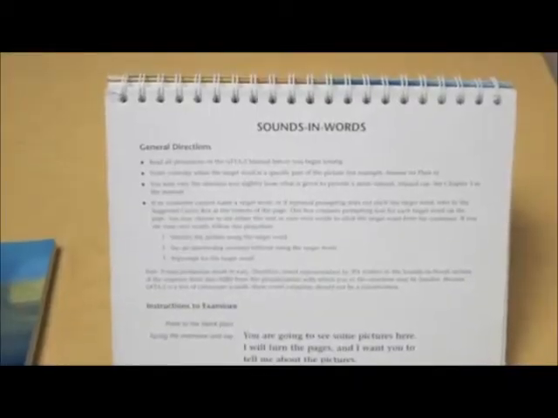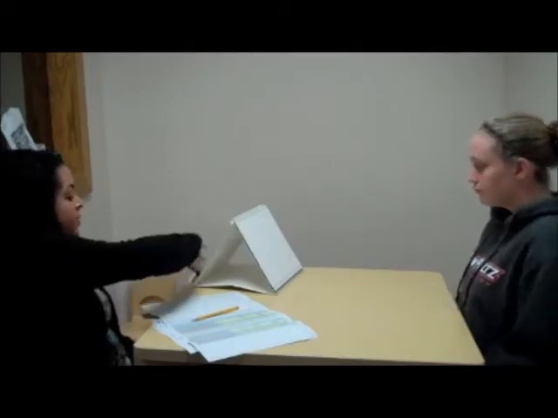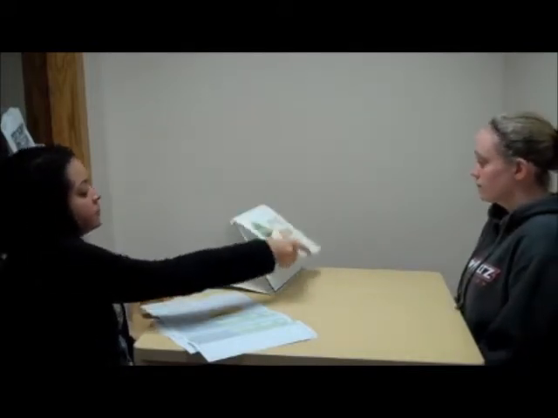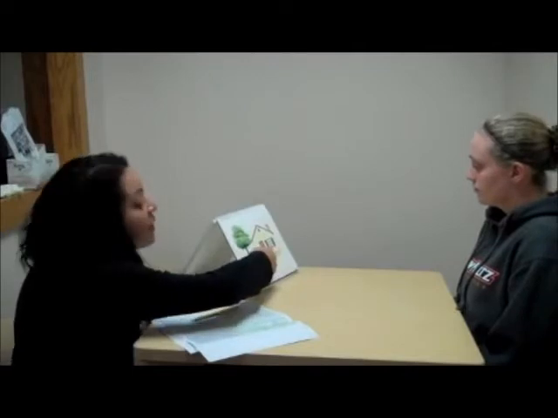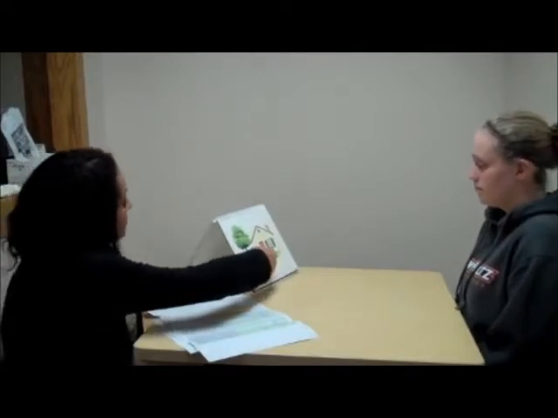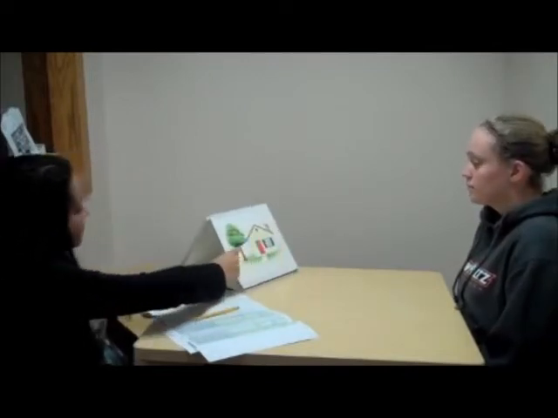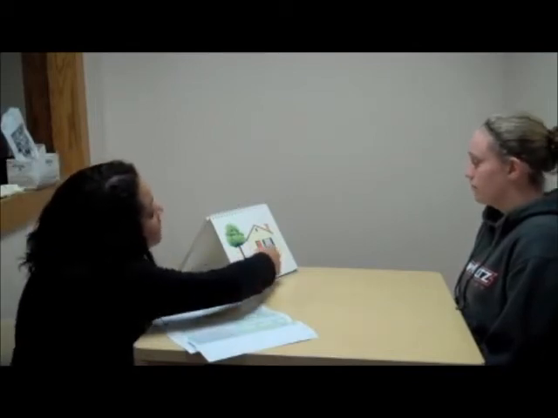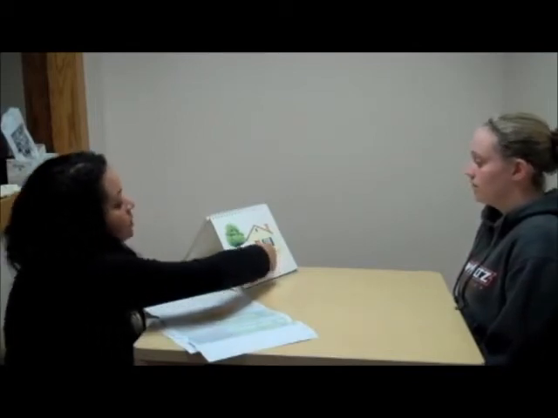The easel should be turned to the first tabbed page, which is blank. The clinician will then read the specific instructions to the examinee in a natural conversational style before the first picture plate is shown. Once the clinician is finished reading the directions, she will turn to the first plate and point to the picture and then ask, "What is this?" What is this? Tree. What's this in the house? Window. Very good.